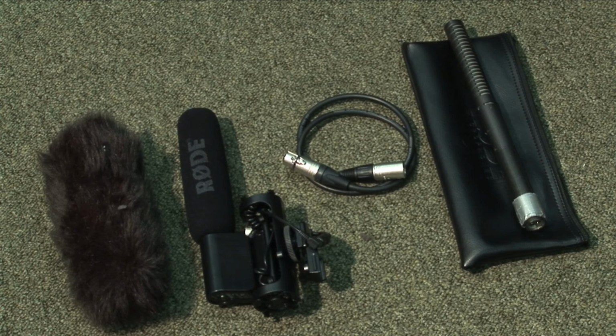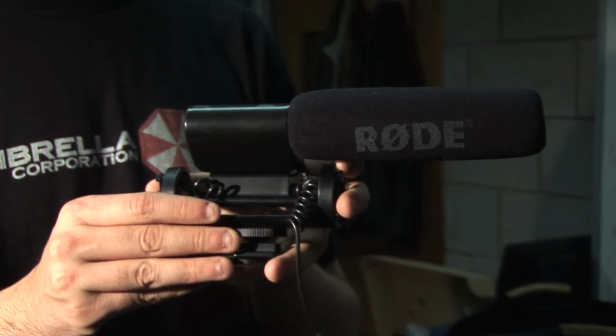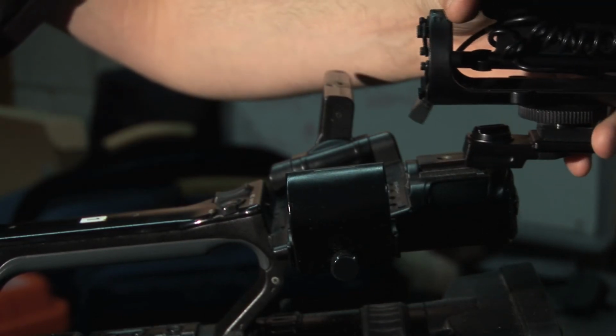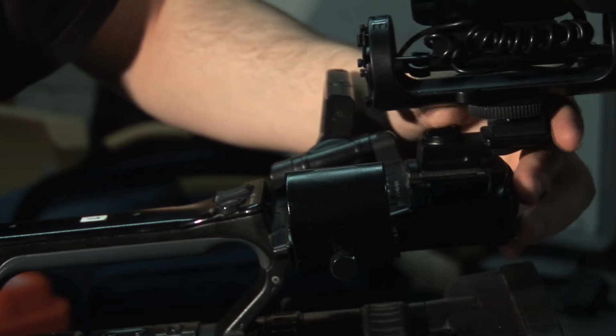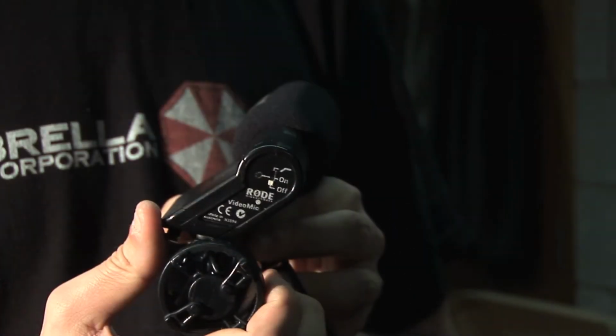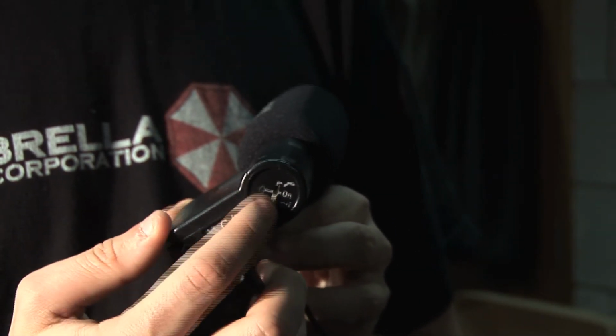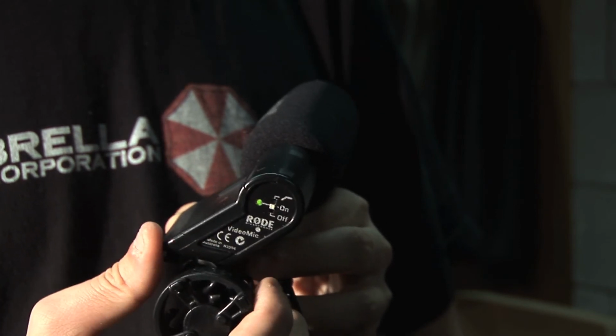Next we have the audio mic kit. The audio mic kit contains a mountable mic, called the Rode Video Mic, that is mounted onto the camera's hot shoe. The video mic has a switch on the back to turn it on-off and to turn on its high-pass filter, which helps remove rumble.